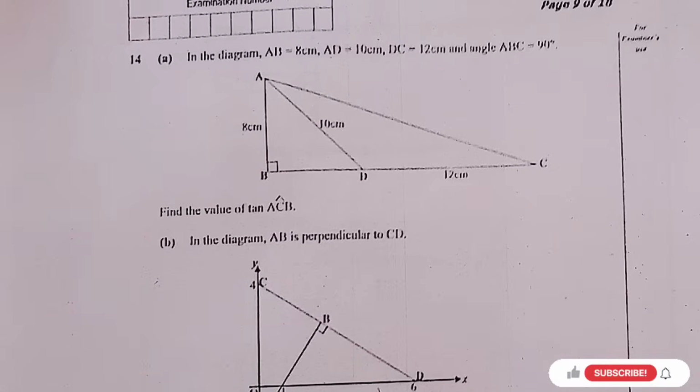I'm with my team here, the grade 12s of 2025. So we're going to answer this one together.